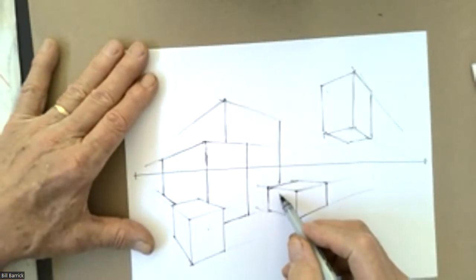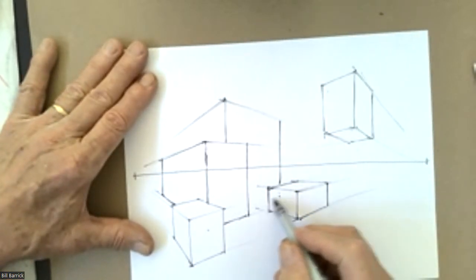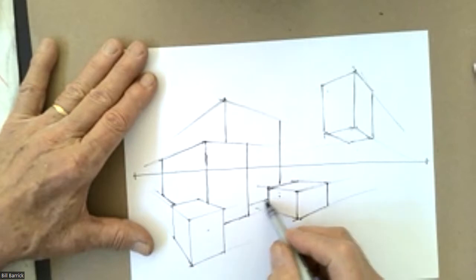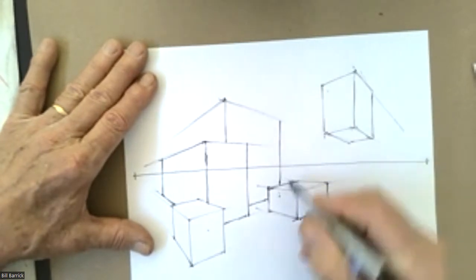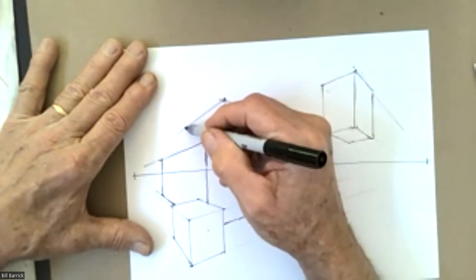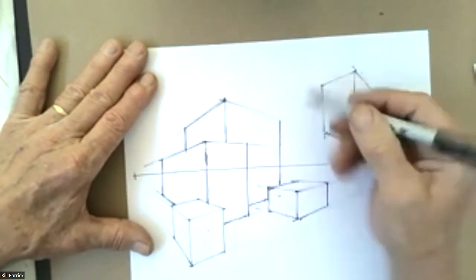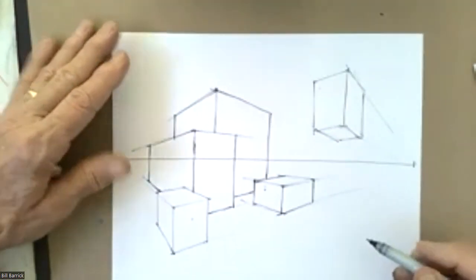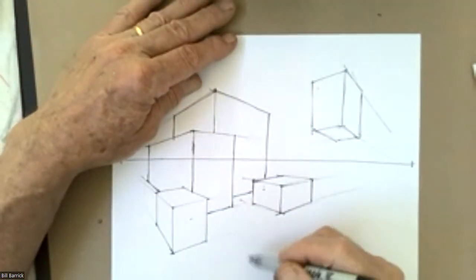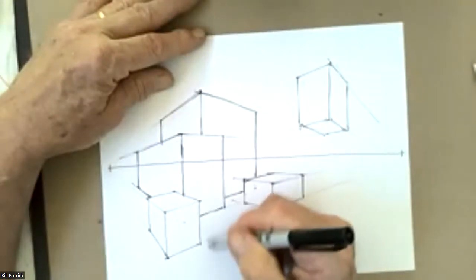And maybe the bottom of it's right in here, so you'd see this bottom, that would go to the vanishing point. So this would actually be behind that building. And let's just end it right about there. So you can just keep adding to this. If you do this lightly, you can draw things in front of this.